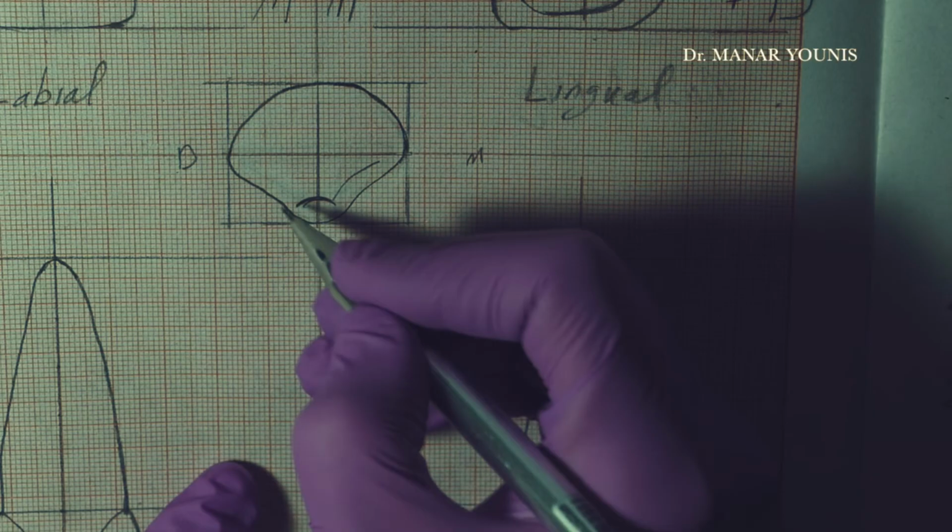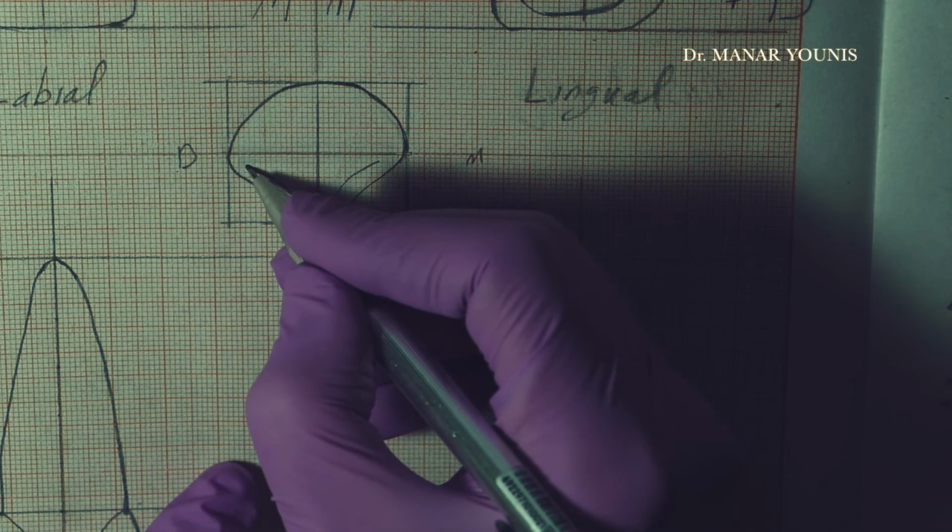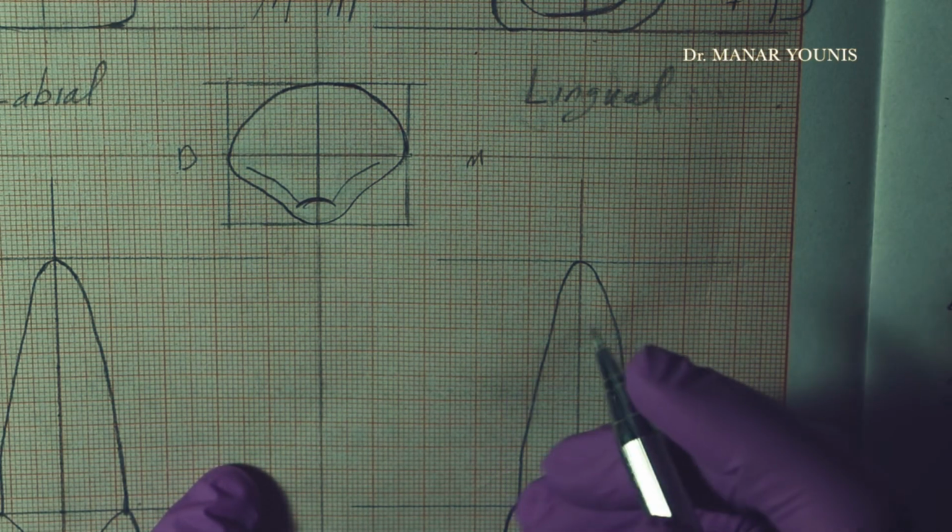This is the mesial marginal ridge, and this is the distal marginal ridge.